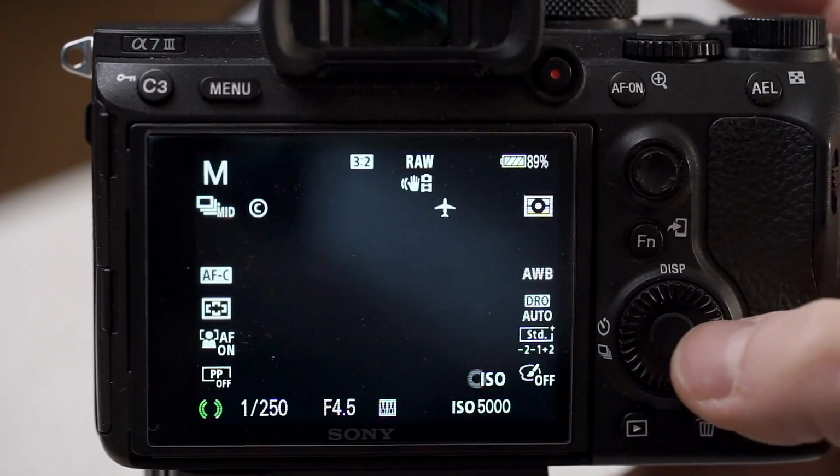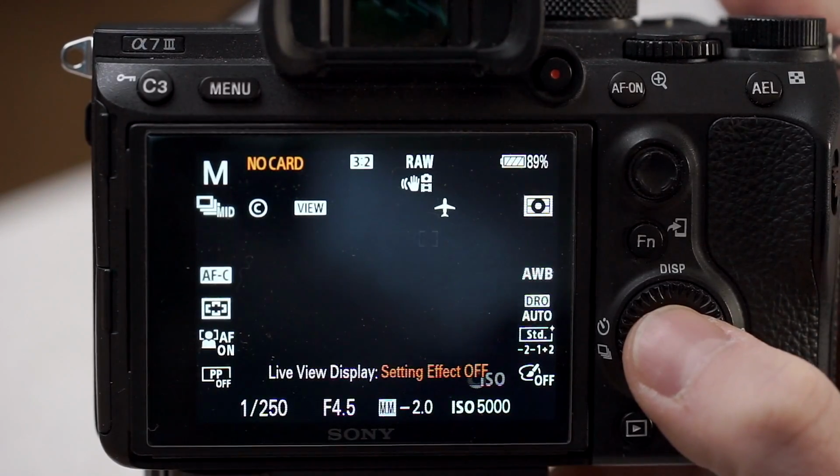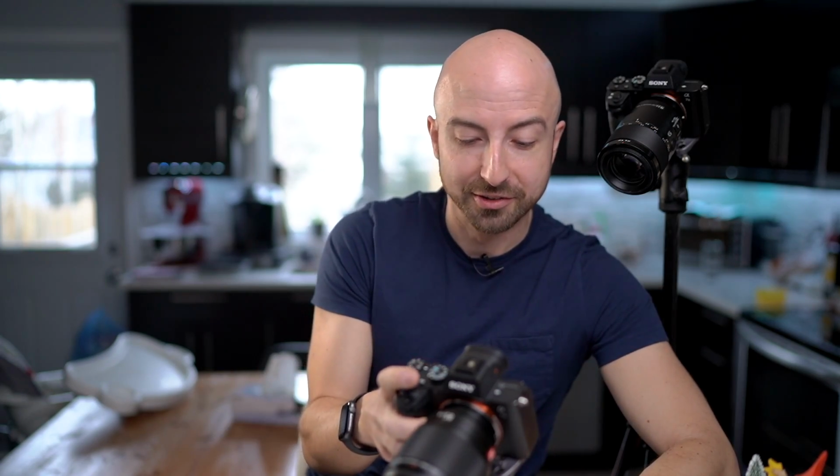Live view display. What that does is change the setting effect on and off. You usually want that on, especially when you're shooting with natural light. But if you're shooting with flash in a dark area, you actually want to turn that off, because then your camera will have an easier time grabbing focus and you'll have an easier time seeing things through the viewfinder. But generally you want that on so that you can tell at all times what your picture is going to look like before you even take it. It's one of the advantages of mirrorless.